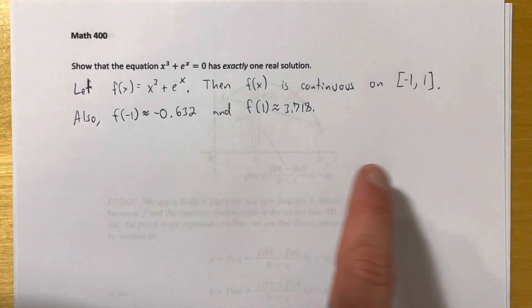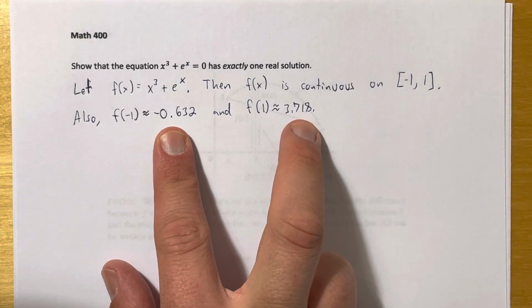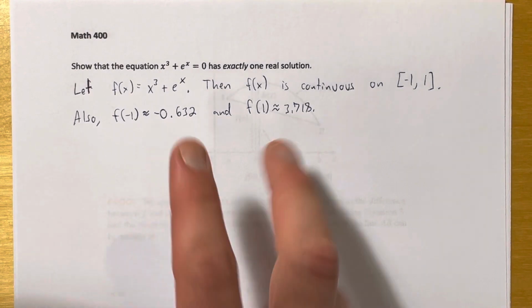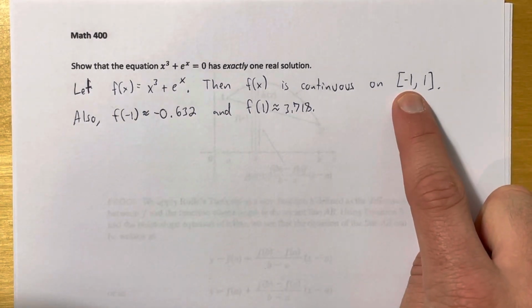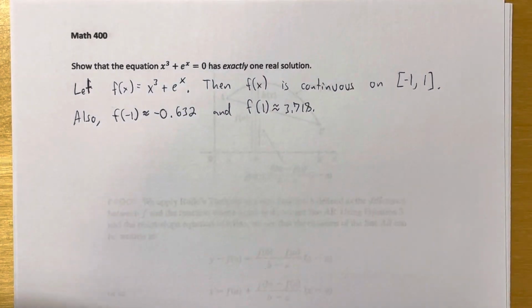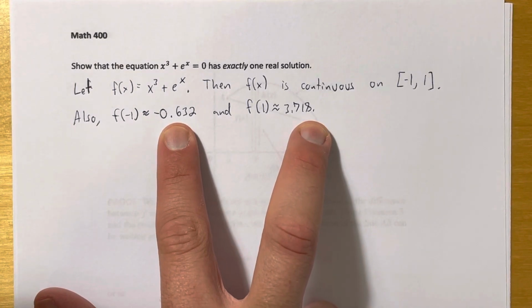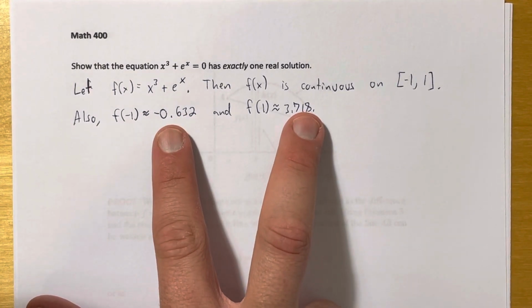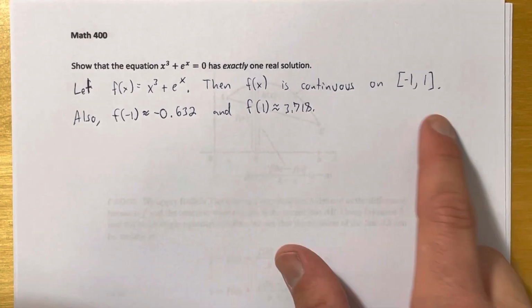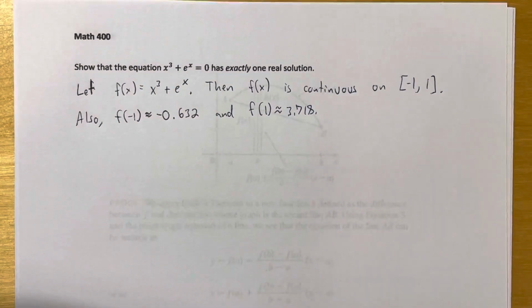The intermediate value theorem says that because I have a negative number here and a positive number here, then there has to be some value, which we can call c, between -1 and 1, such that f of c is equal to 0, because 0 is between these two values. In fact, I could pick any other value between -0.632 and 3.718 and say that there's a value c in here such that f of c equals whatever that value is. But we only really care about the 0.